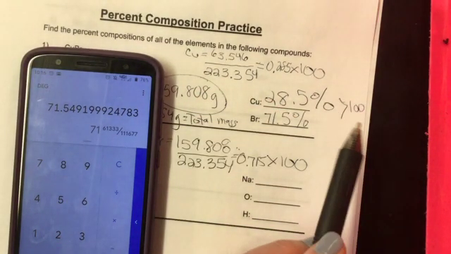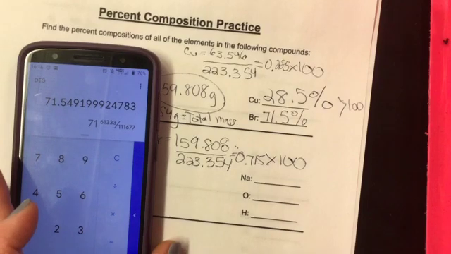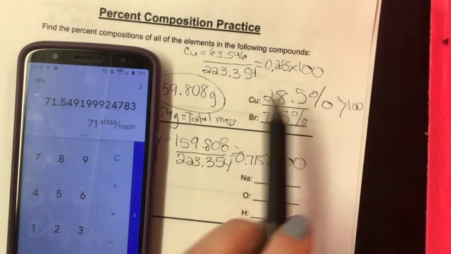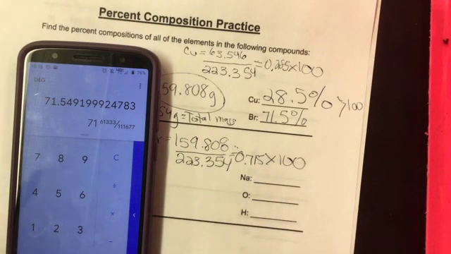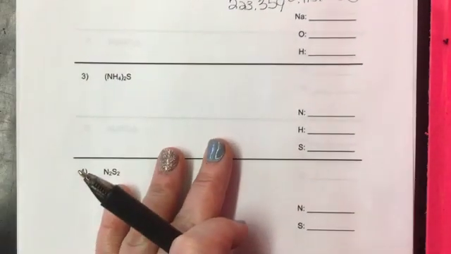Okay? When you add these two percentages up, they should be about 100%. Now, if they're not, if they're like 98.9 or 99.9 or something really, really close, that's totally fine. But these two percentages should be very, very close to 100%. And then you know you did the problem correctly. Pretty sweet. All right. I'll do one more for you.